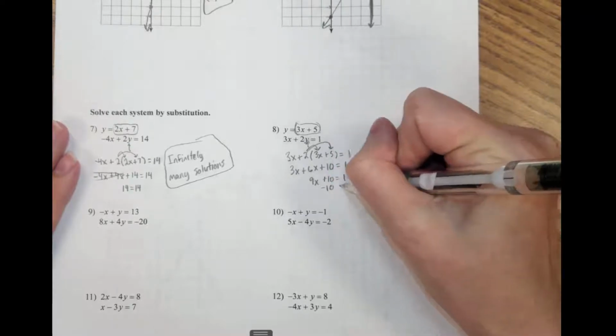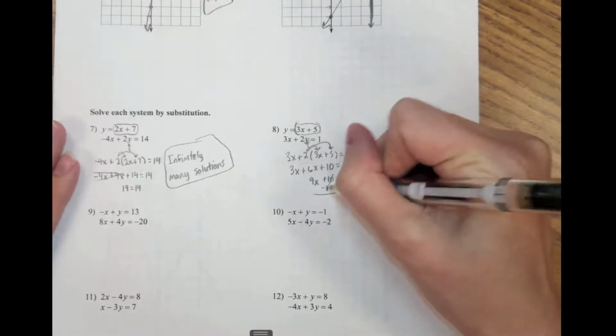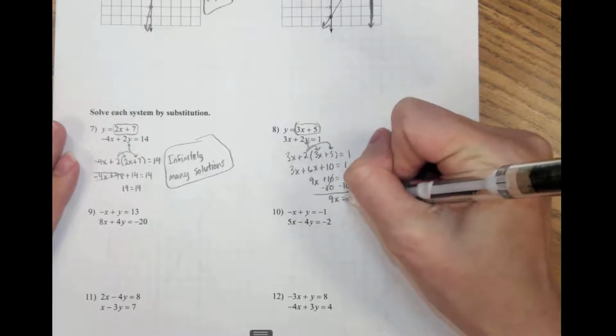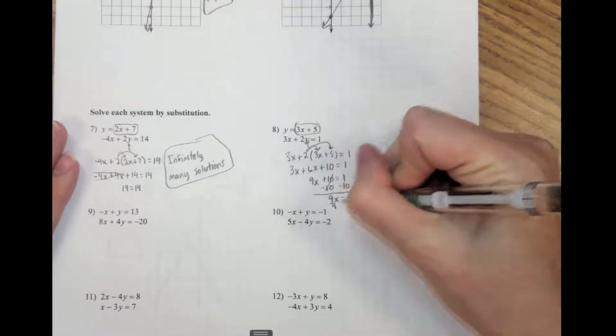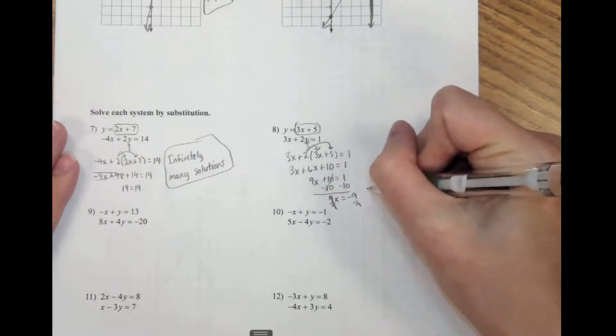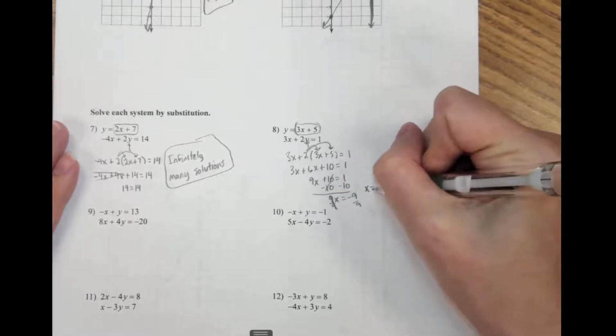Then I do subtract 10. Again, I'm moving it to the other side, so that's why I'm subtracting instead of just adding it. 1 minus 10 is negative 9. I'm going to divide both sides by 9 and get x equals negative 1.